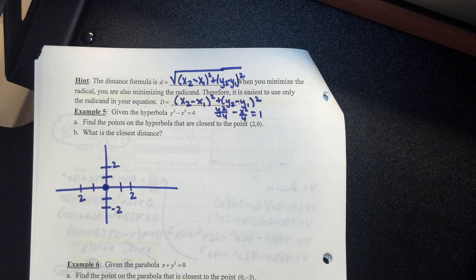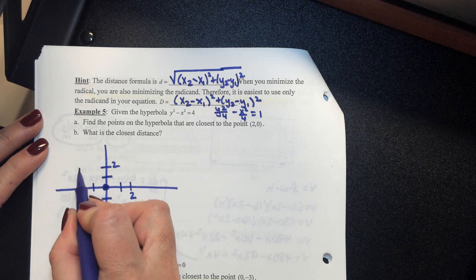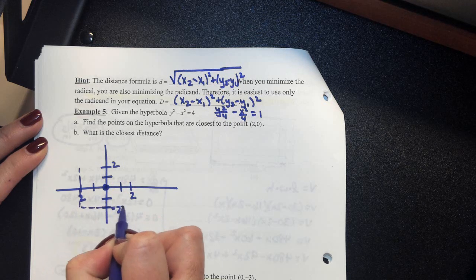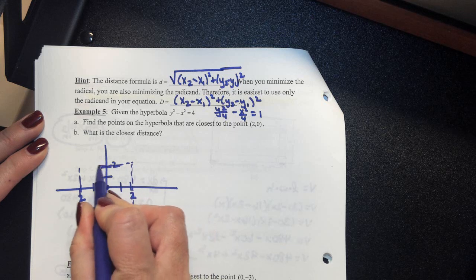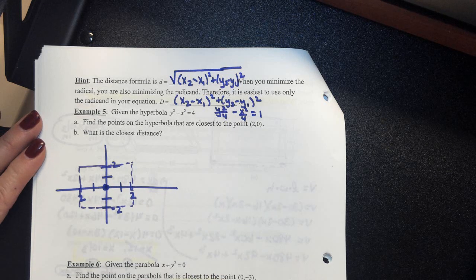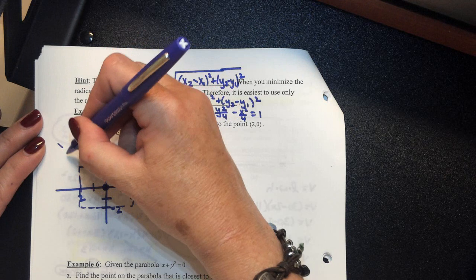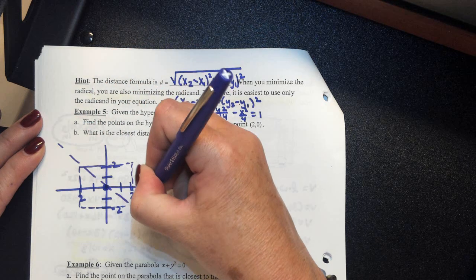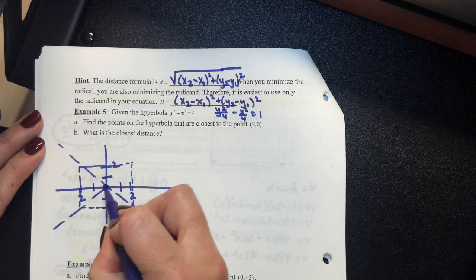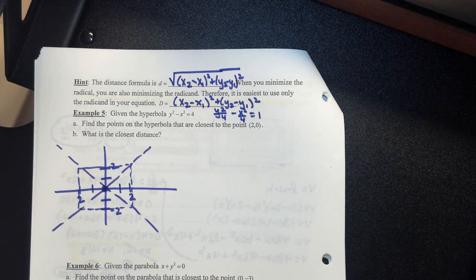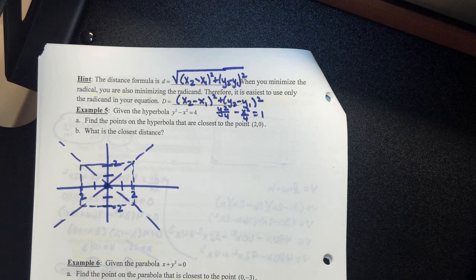If this was an ellipse, you would have just found your vertices and co-vertices, and you would draw your oval. Remember, the ellipse looks like an oval. But what do you do with this hyperbola? Do you remember making this rectangular box? Then what did you do? You draw the asymptotes, which are the diagonals. Really? I have to remember how to do this from pre-calc? Yeah.